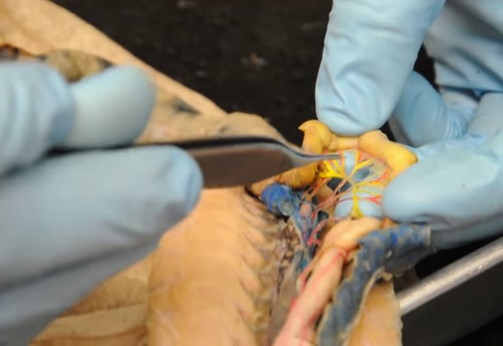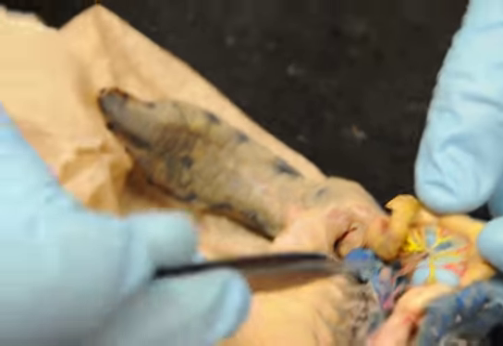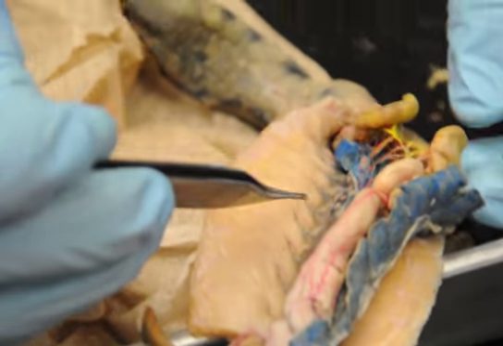Does that make sense? That can be really tricky. So look at your book. We can go over it again.